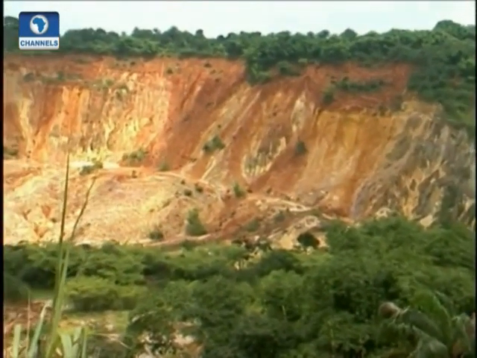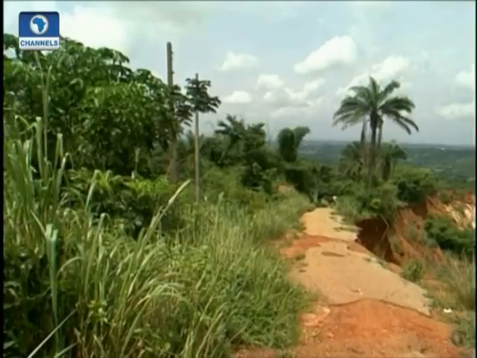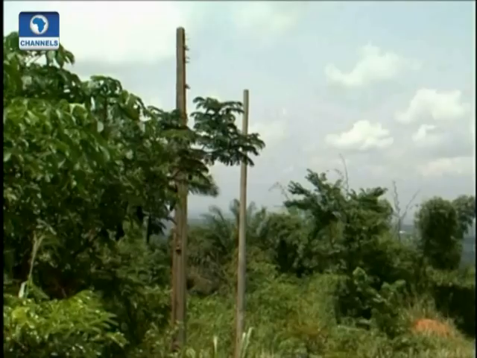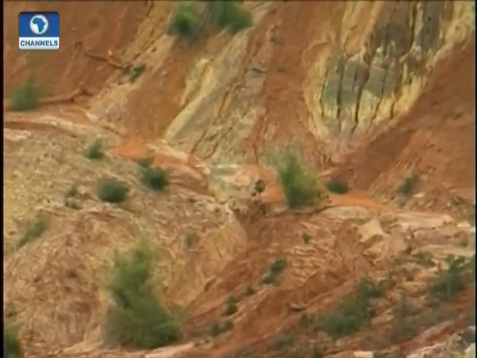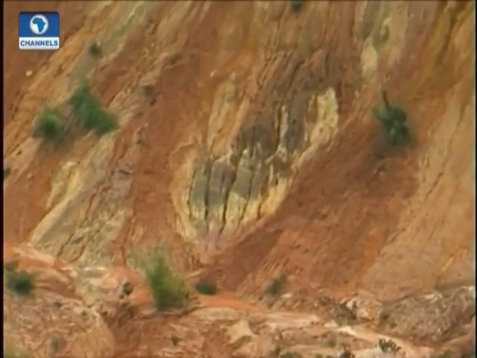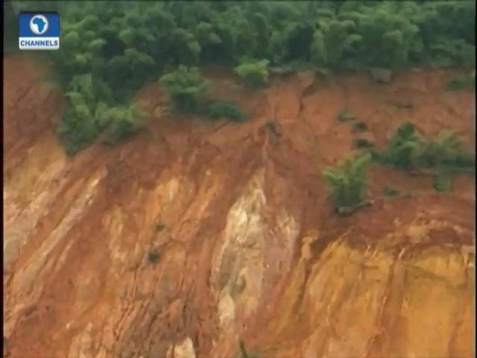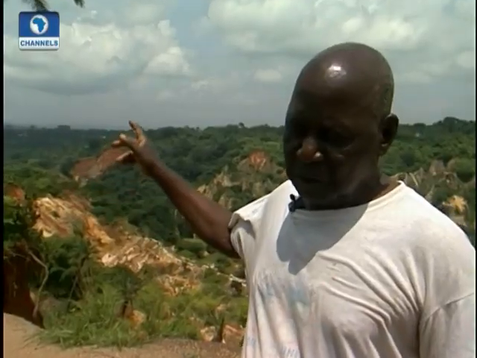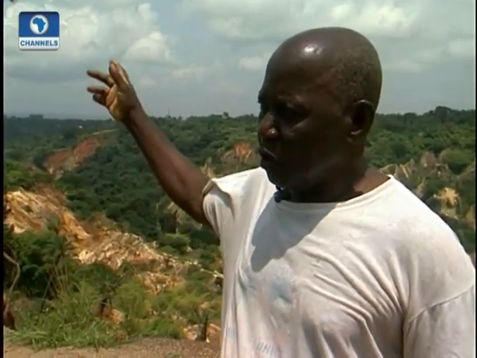This is Nanka, the biggest erosion site in Nigeria. The only sign that humans have ever lived here are the remains of electricity poles. The fact is, less than 2 decades ago, there was a village here, but now it has become ancient history. We used to come here, fetch water, and then local people would come down and fetch water and go.